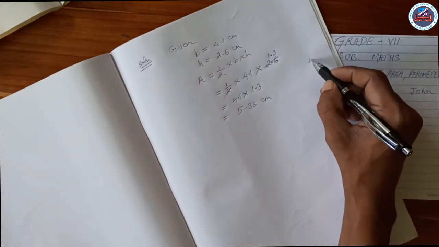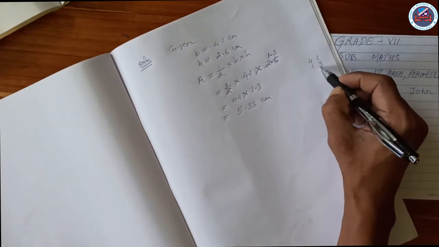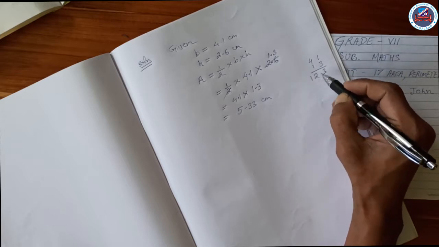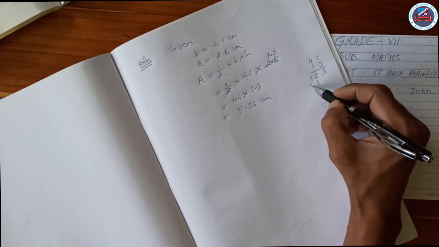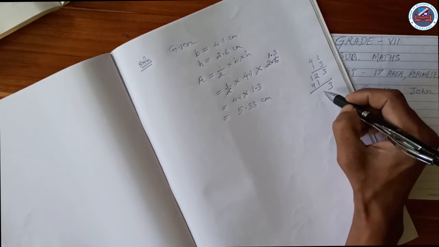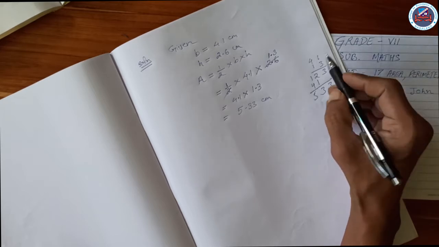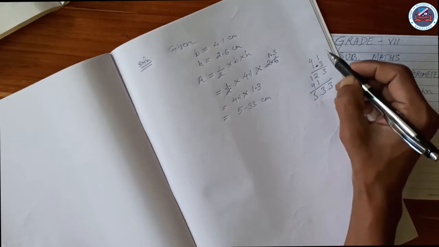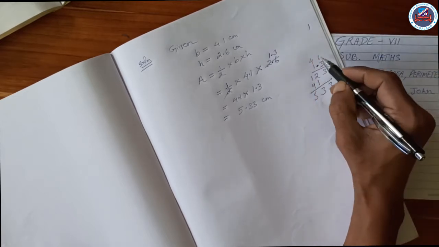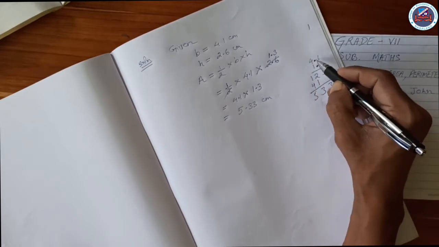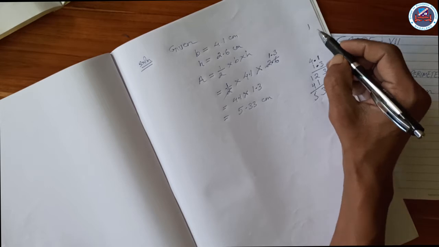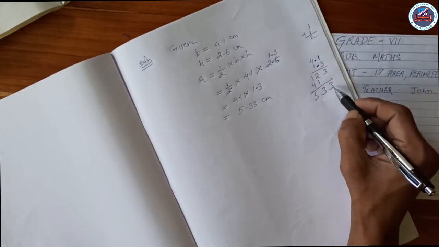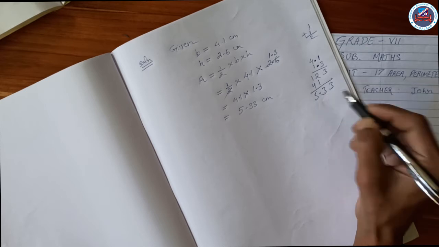You can look here, 4.1, 1.3. 3 times 1, 3, 3 times 4, 12, 1 times 1, 1, 1 times 4, 4, plus 3, 5. See, after decimal there is 1 digit only, and here again after decimal there is another 1 digit. That means 1 plus 1, 2.